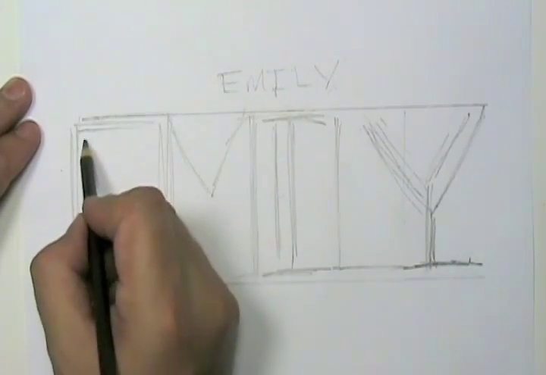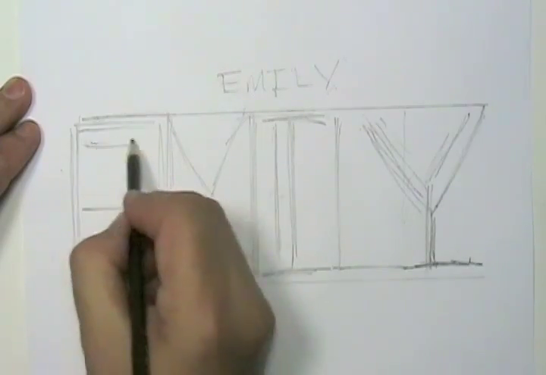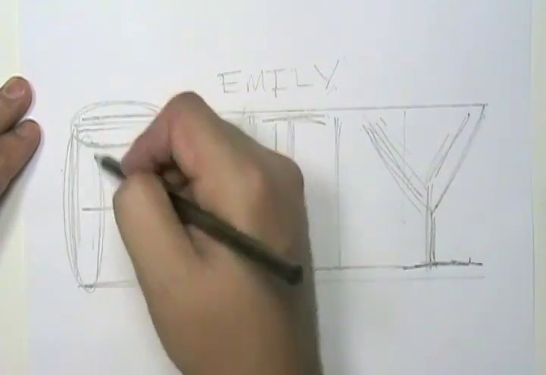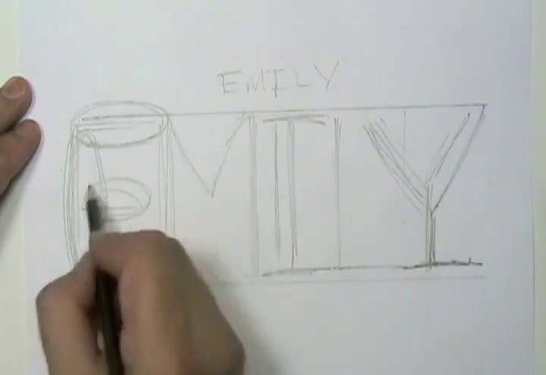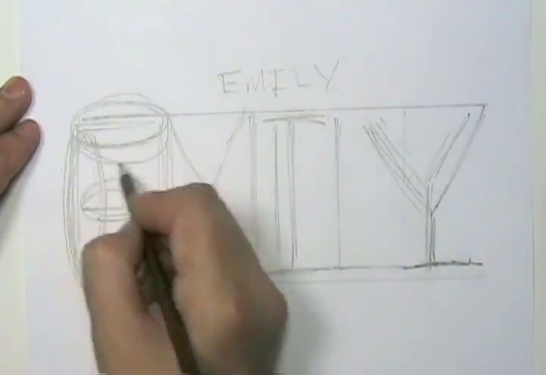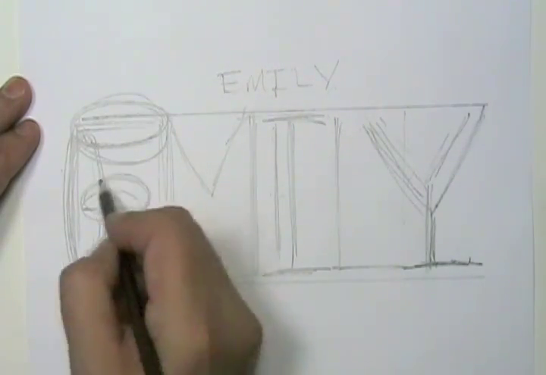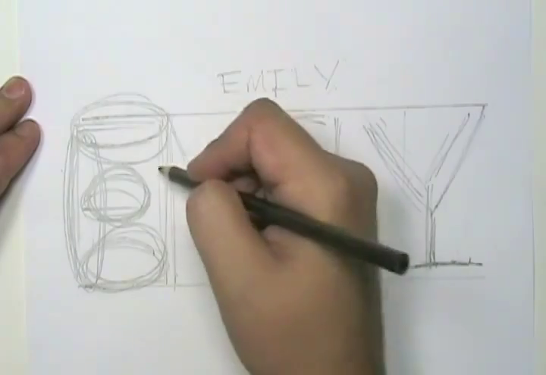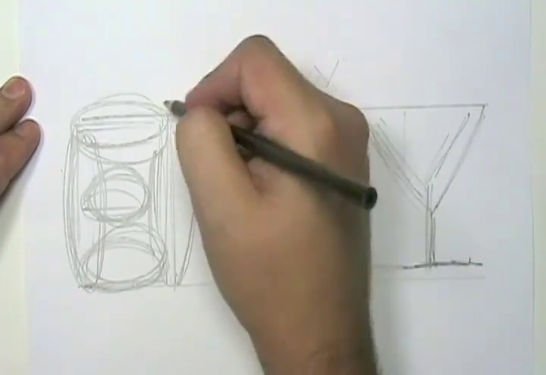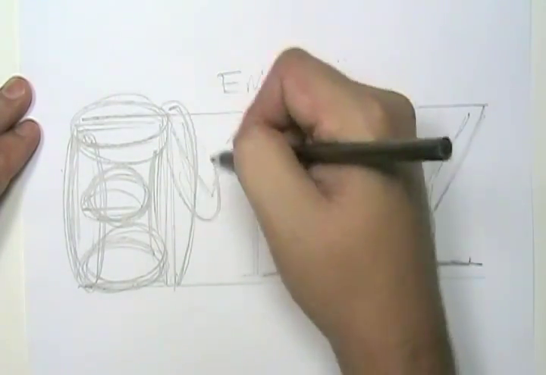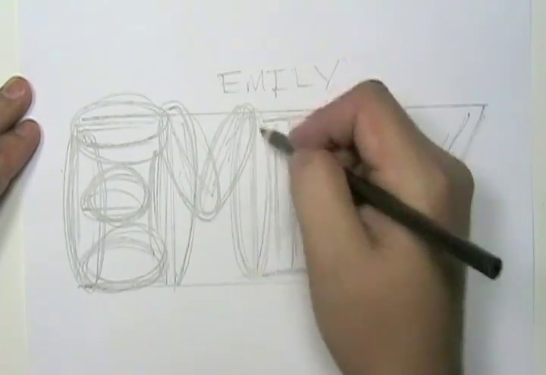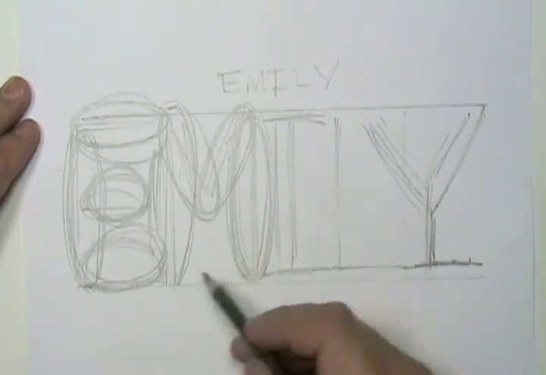Let's go ahead and make bubble shapes out of these letters. And what we'll do is make large ovals around the different parts. And I'll make these sort of really large and puffy here. Make that one almost round in the middle. And here on the M, alright, I got the E and the M.